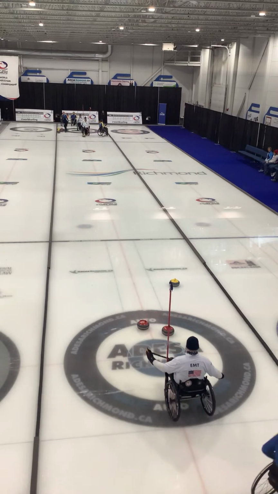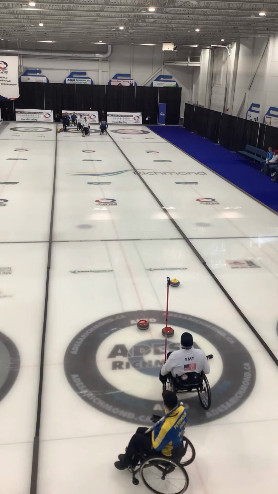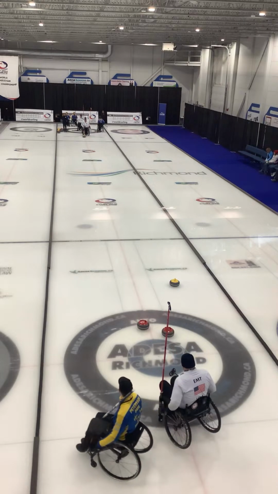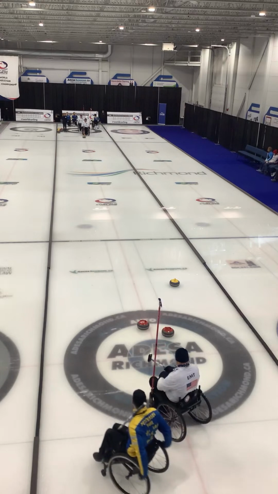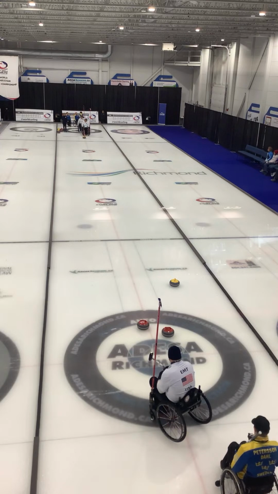Leonard Stone will just rub off the top one. Nice positioning in the control area above the tee line. See the United States opting to ignore them. They want to use the corner guard that they played on.